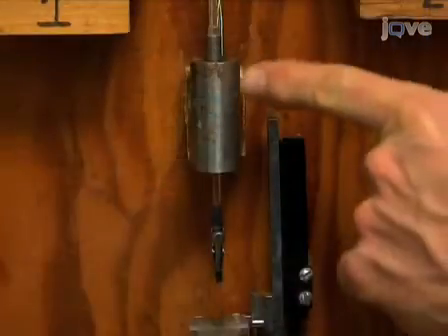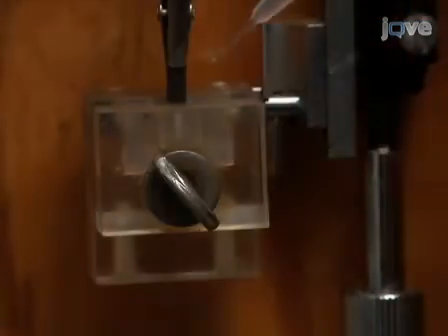Hi, I'm Dan Durachko from the laboratory of Dr. Daniel Cosgrove in the biology department at Penn State University. Today, we will show you a procedure for measuring irreversible extension, or creep, of isolated plant cell walls. So, let's get started.